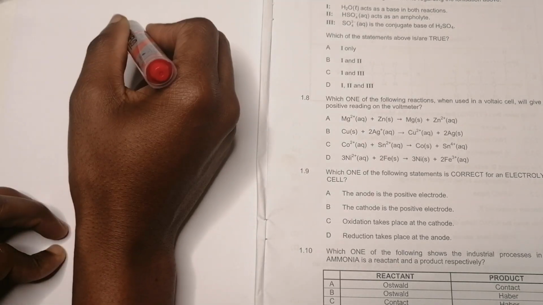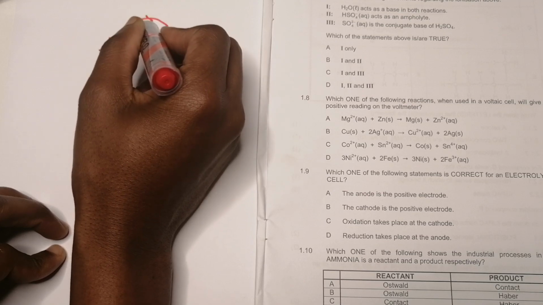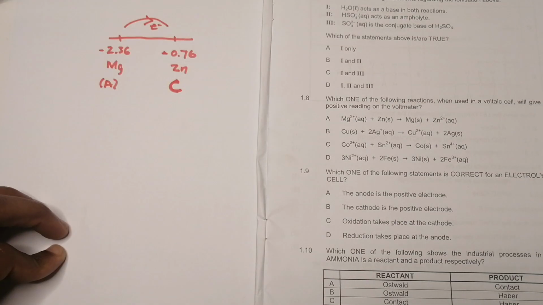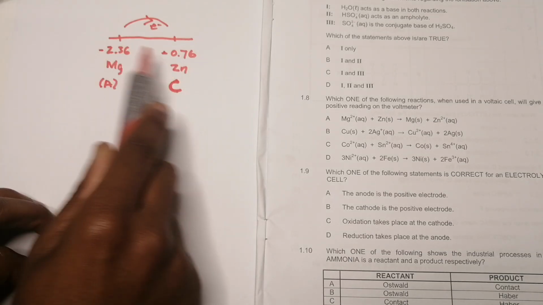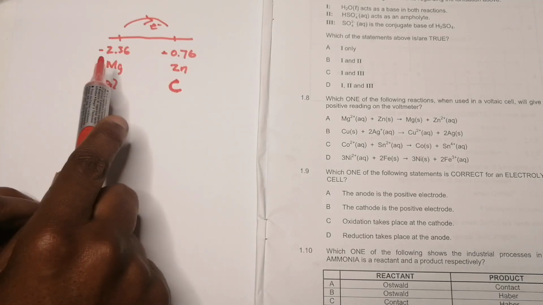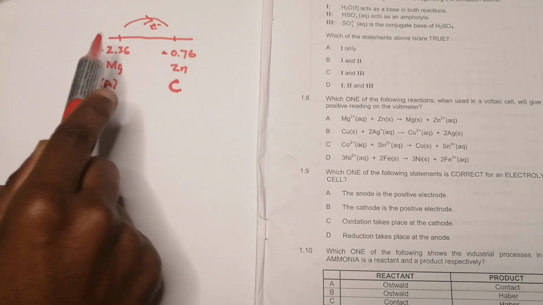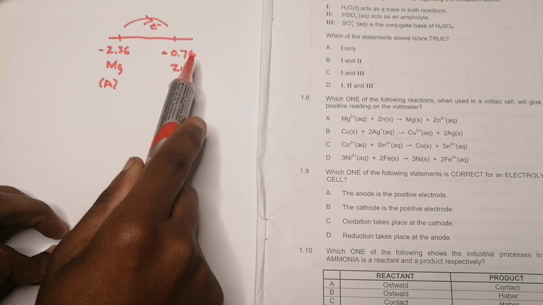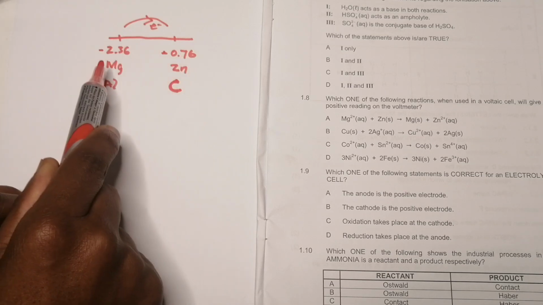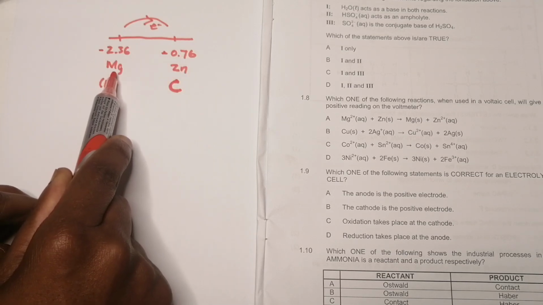And what happens between the anode and the cathode? It gives away electrons, isn't it? So in this galvanic cell, if it's to have a positive EMF, magnesium must be the anode.